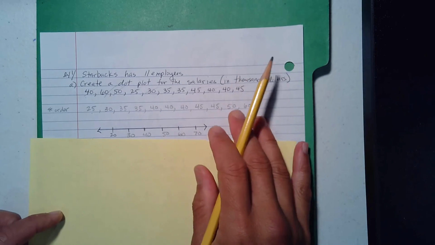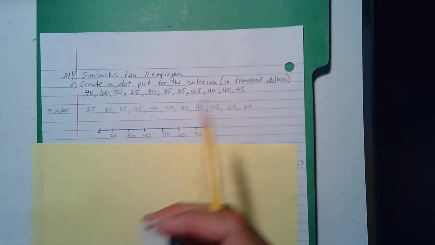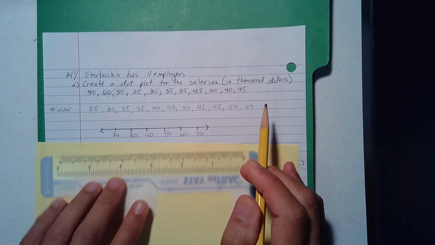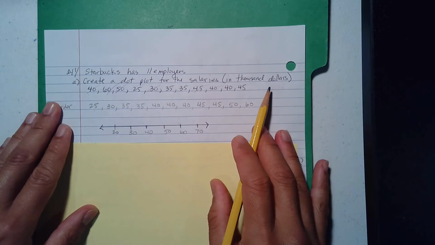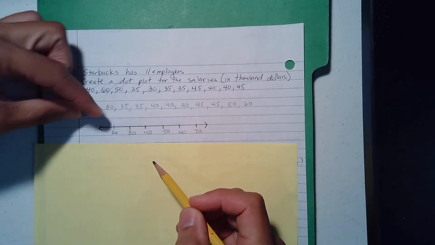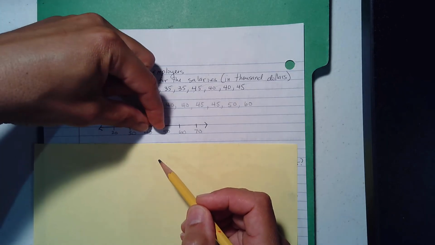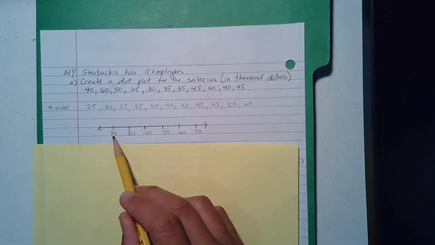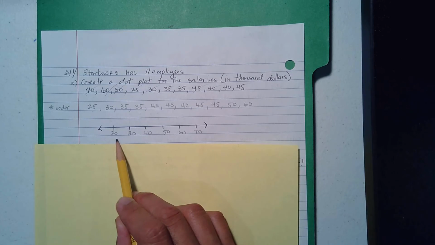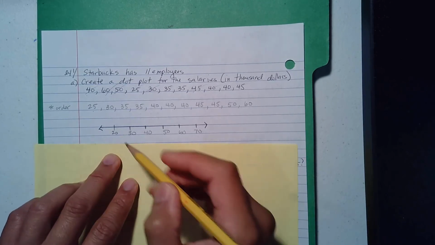Alright, so what you're going to do is, to make a dot plot, draw a number line. After we draw a number line, space the number line in equal distance. So for example, that's equal distance, so forth and so on. So the spacing is 10. The scale is 10 between each number. The next thing you're going to do is you are going to mark.